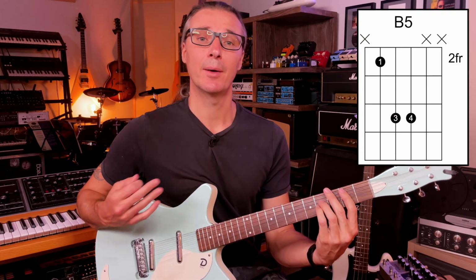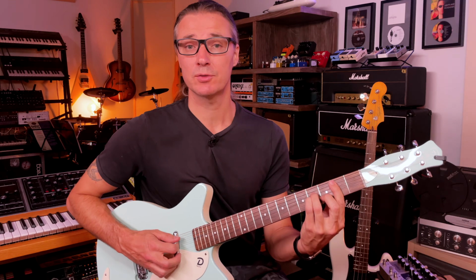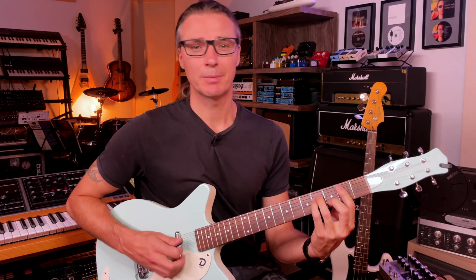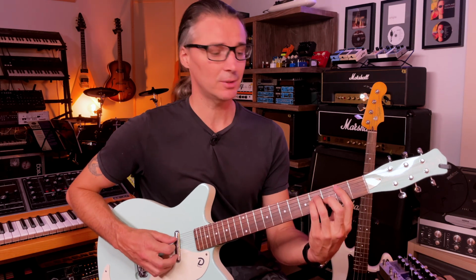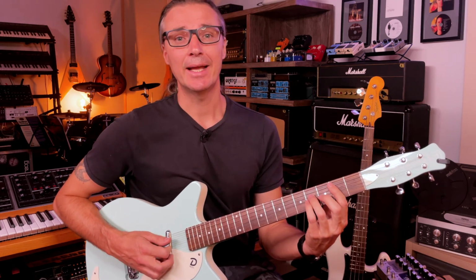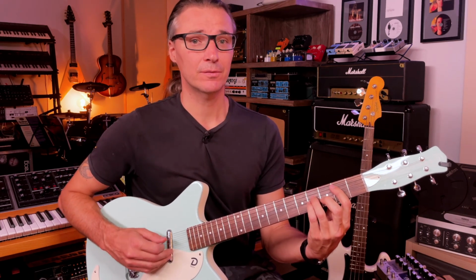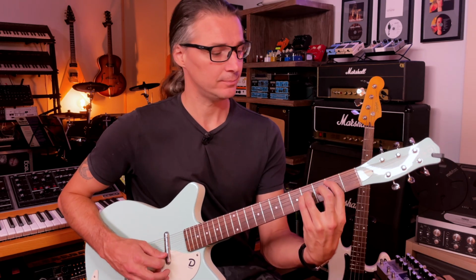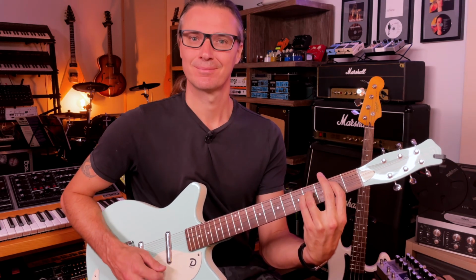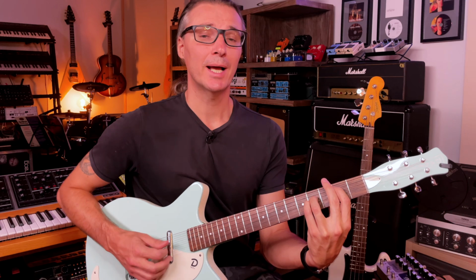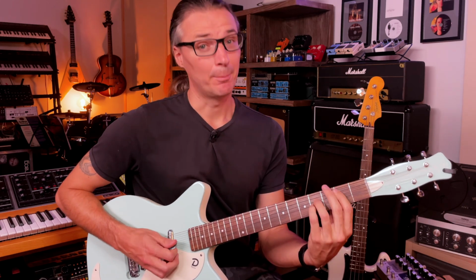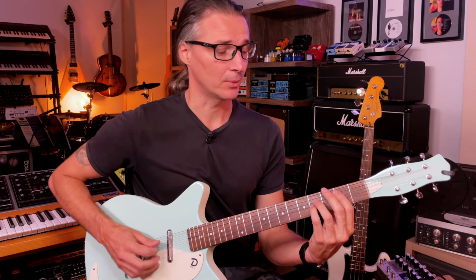This would be a B fifth chord, which comes from the full B minor and B major bar chord. But we don't want bar chords today, so let's just stick to the fifth and add those two open strings, the second and first, to it. Right? So this would actually be a B power chord, no pun intended, plus a G and an E. What does that mean? Well, let's check it out.